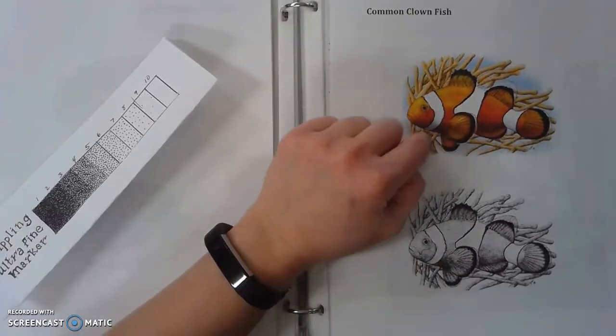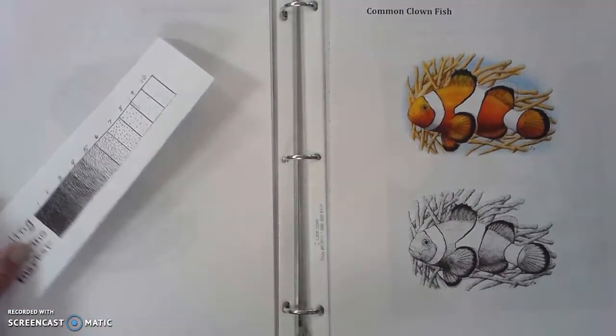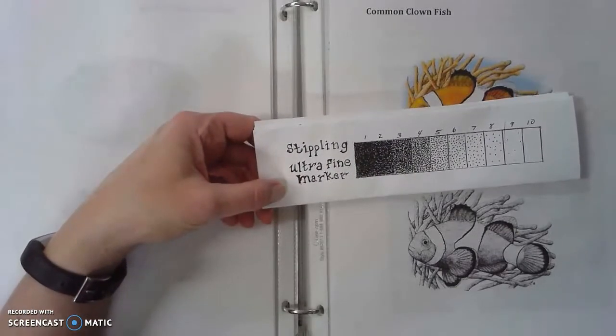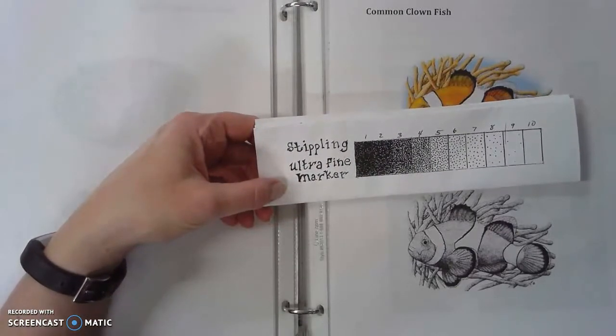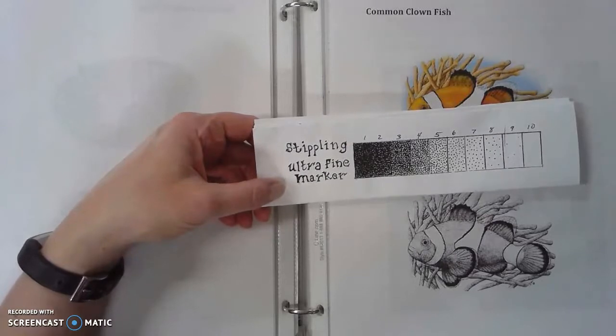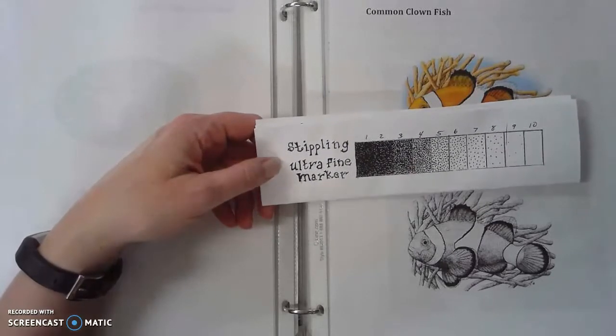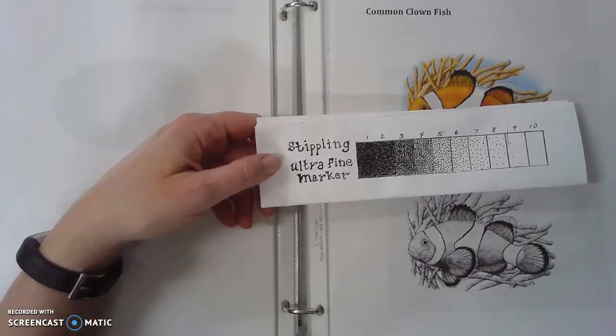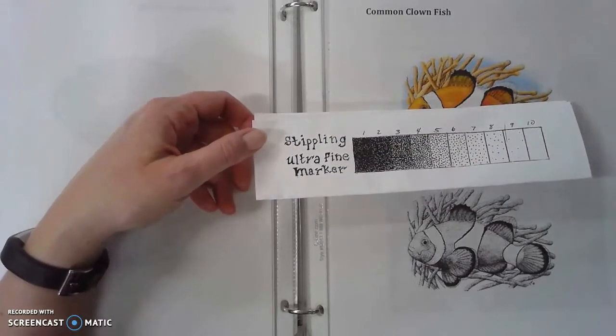However, some of them he's added color to. And so if you remember, stippling is the little teeny tiny dots used in order to create value within a drawing. So that's what we're going to do. And so you're going to need to do a little bit of research to find an image to use for this assignment.